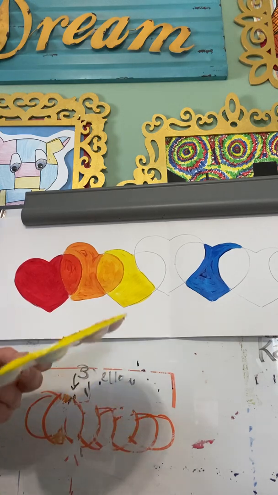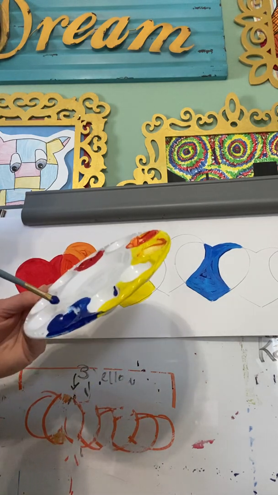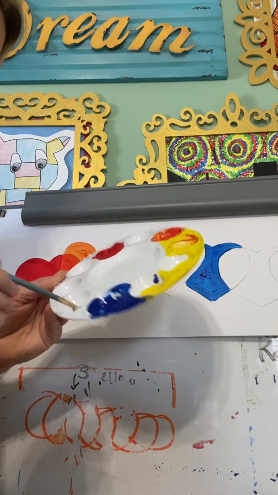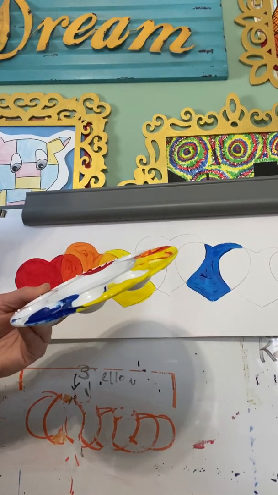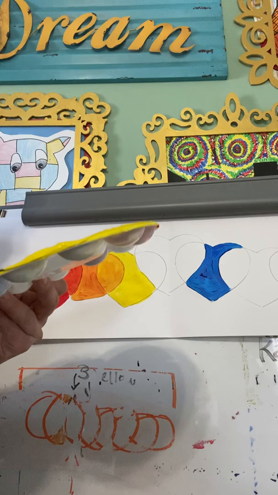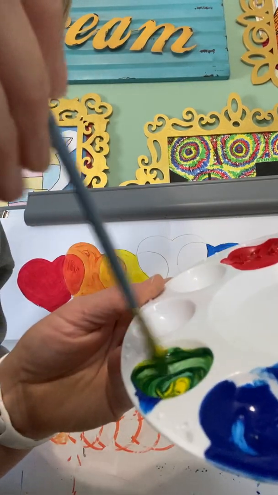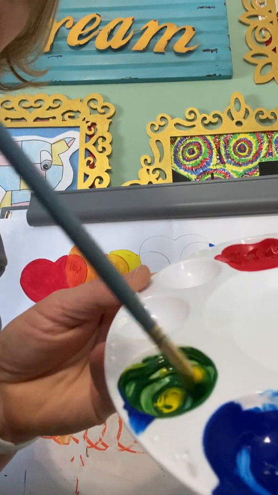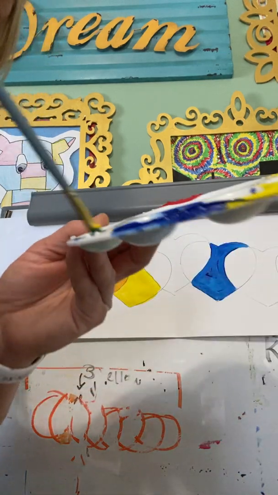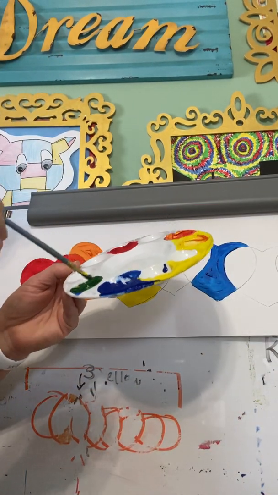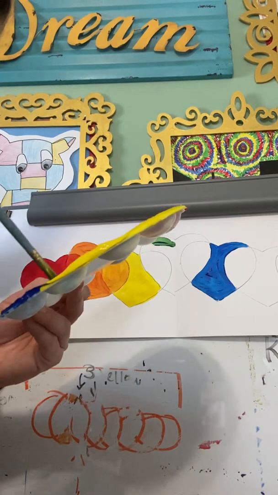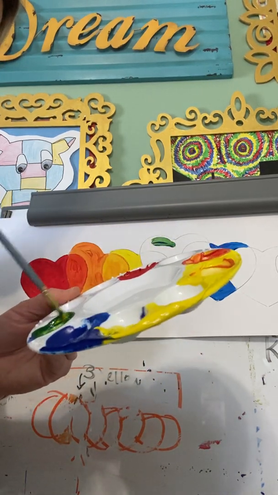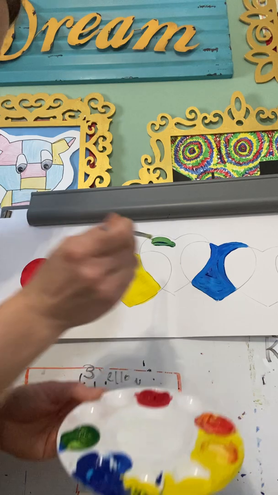Okay, now I'm going to take a scoop of blue and a scoop of yellow. So for green, it could be equal. The orange is the difficult one. So a scoop of blue and a scoop of yellow, even for my, oh, it looks a little dark. I'm going to take a little bit more yellow. Okay. Oh, that looks better.